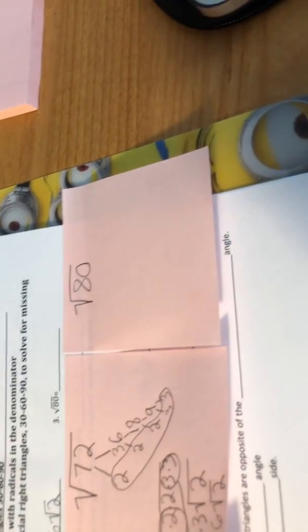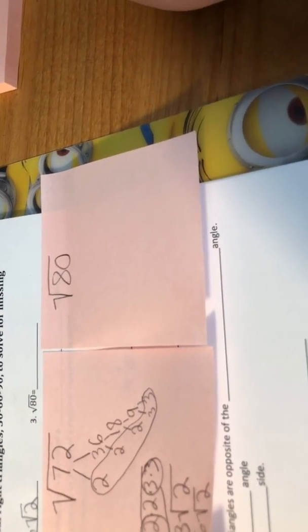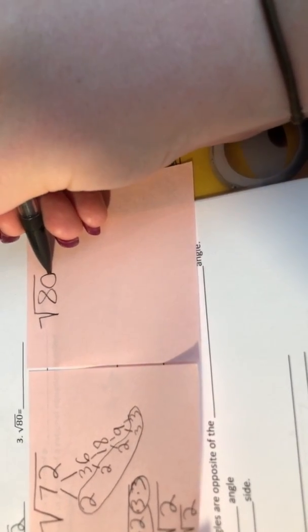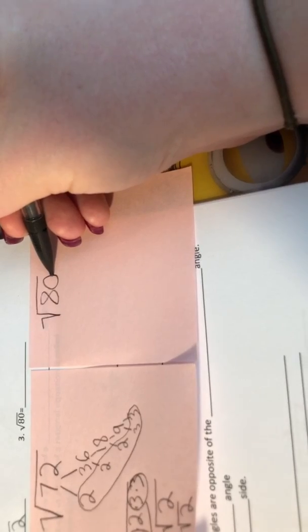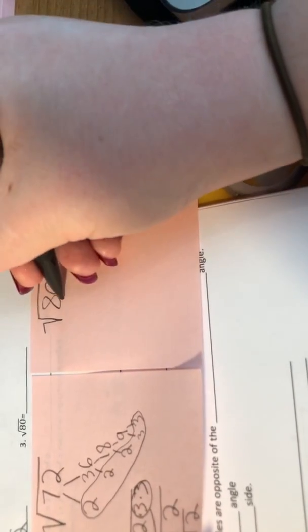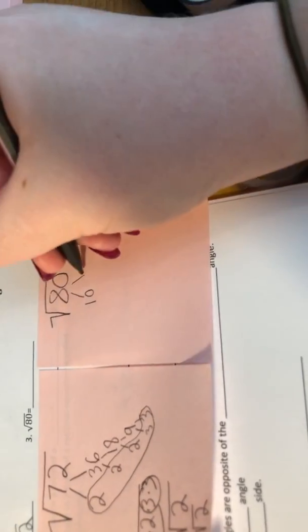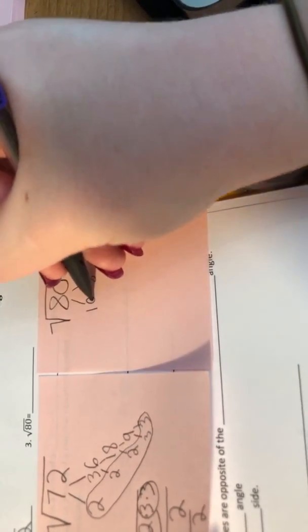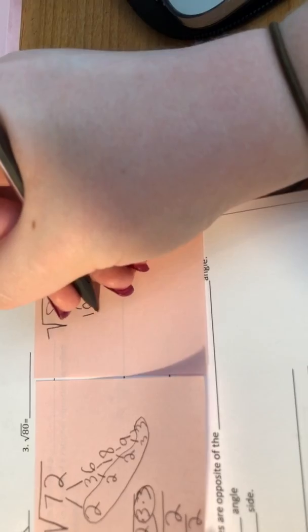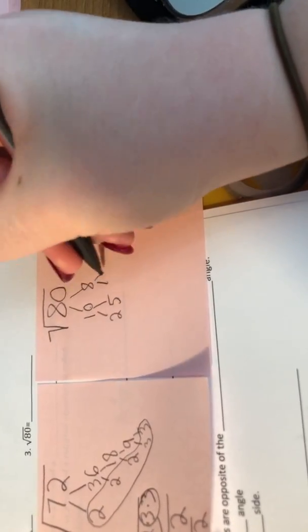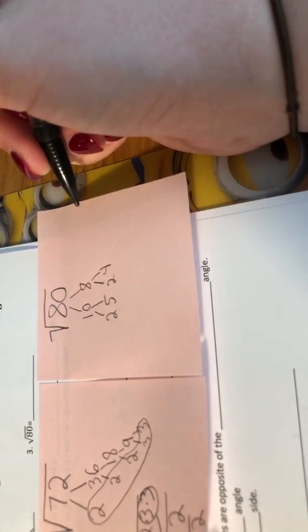Now I'll move on to 80. Now you could start with the 2 just like we did with 72 and 18. Or you could see that this ends with a 0, so I can start with 10. So what times what gives me 80? 8 and 10. And then separating 10 out, I have 2 and 5. With 8, I have 2 and 4. And with 4, I have 2 and 2.